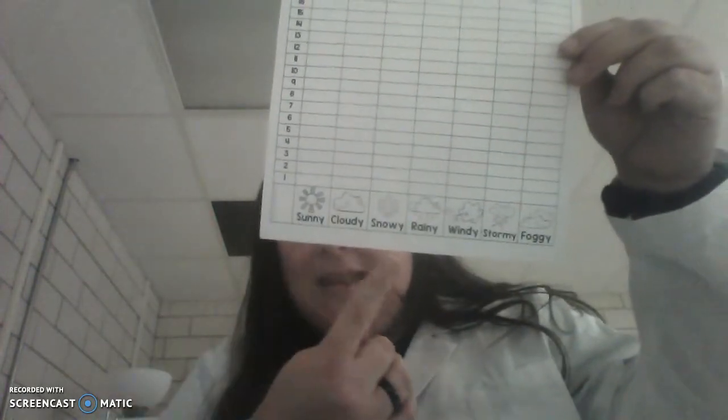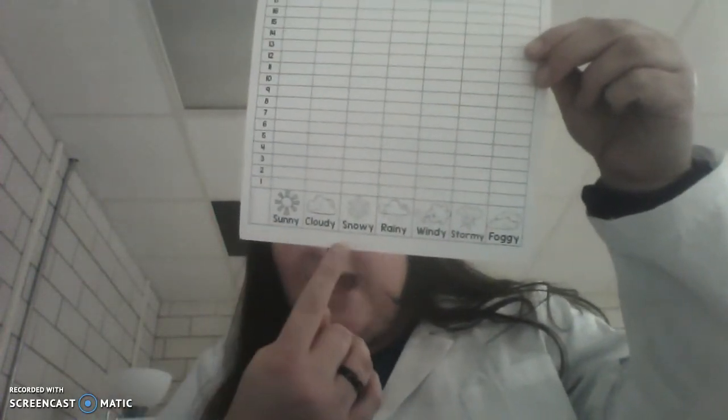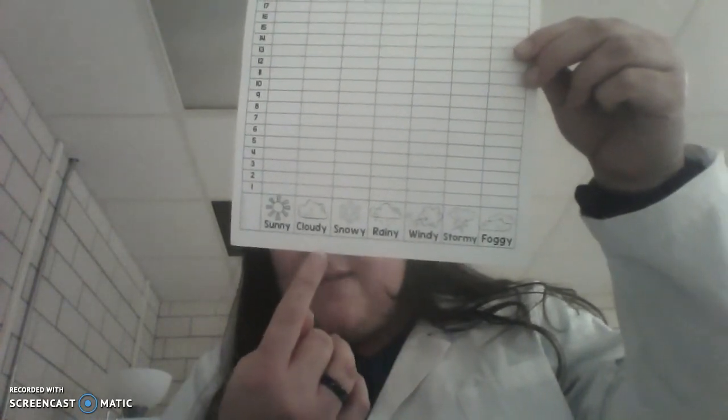And then, here's what you can do. You can record. This is called a graph. It's a way to record information. So you can record how many days was it sunny? How many days was it rainy? How many days was it cloudy? We didn't see a lot of sun, right? And then it's kind of cool to see if there are any patterns, right? And what does that help us for? Why does all of that help? What does that matter?